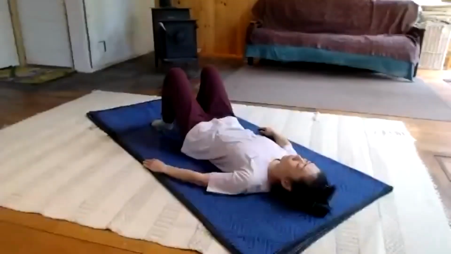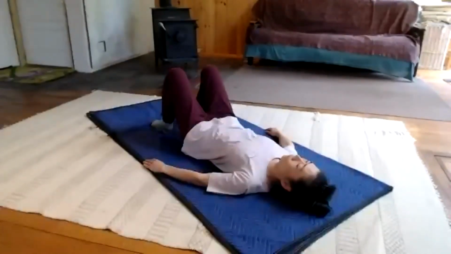All right. Please bend your knees and separate your feet about shoulder width apart. Your lower legs are more or less perpendicular to the floor. That's right. And now bring your right arm to where it is stretched out and perpendicular to your right shoulder.